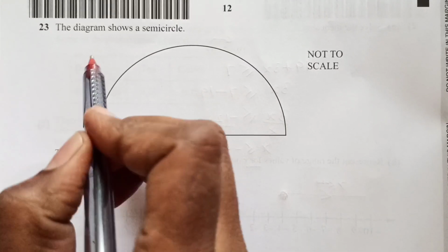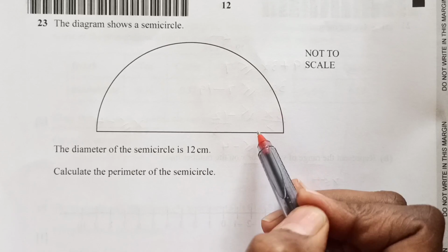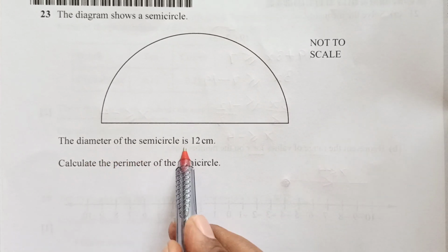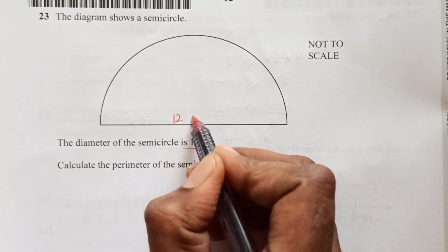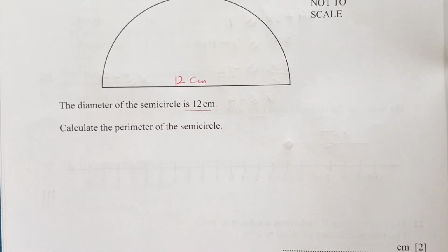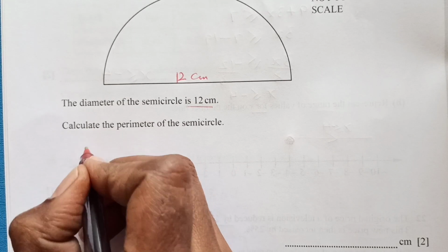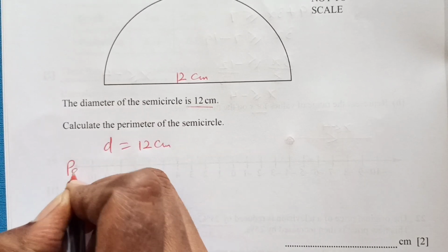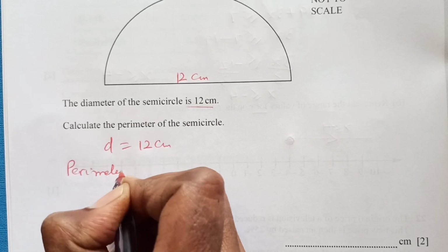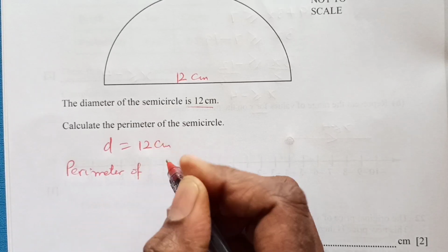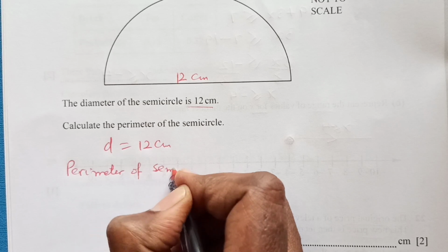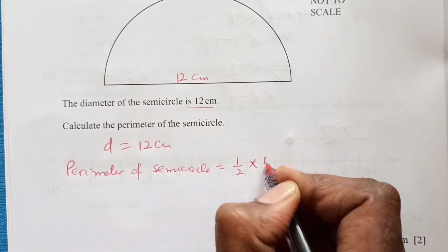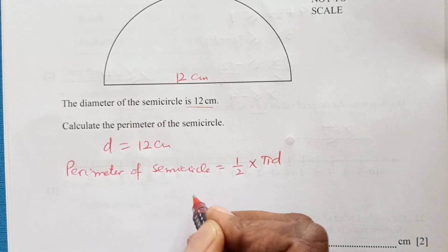Question number 23. The diagram shows a semicircle. You can see this semicircle here. The diameter of the circle is 12 centimeters. We are given this diameter as 12 centimeters. Calculate the perimeter of the semicircle. A semicircle is half of a circle, so the circumference of the circle is pi d, so we will take half of that.